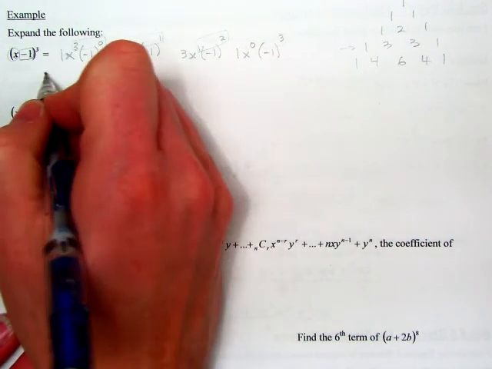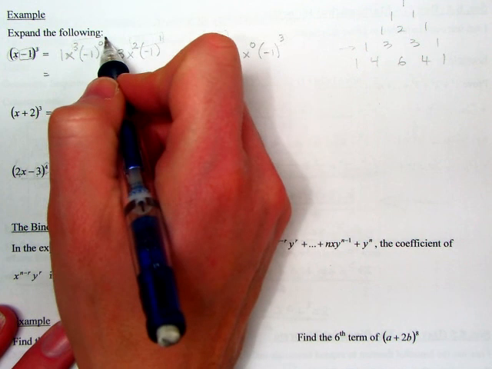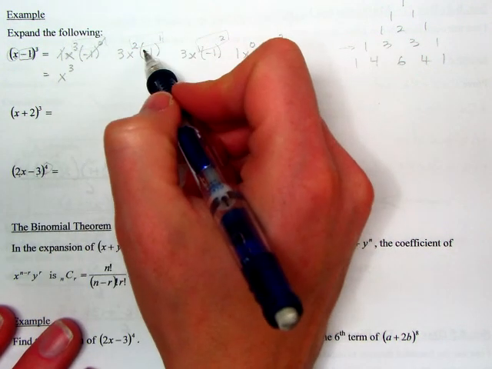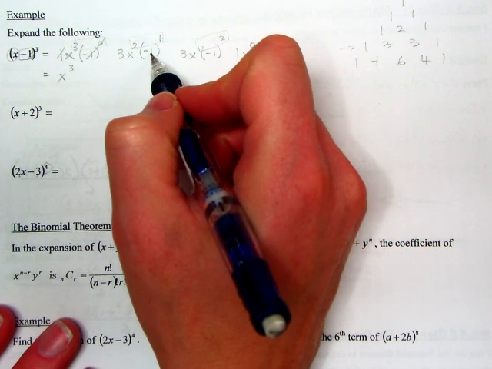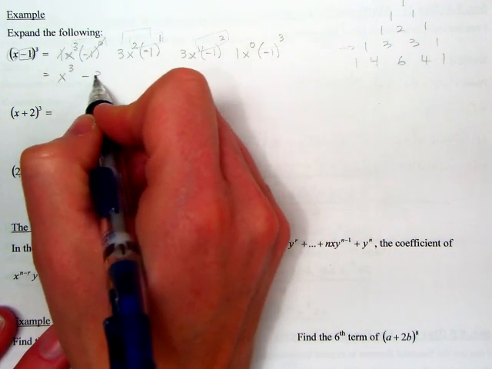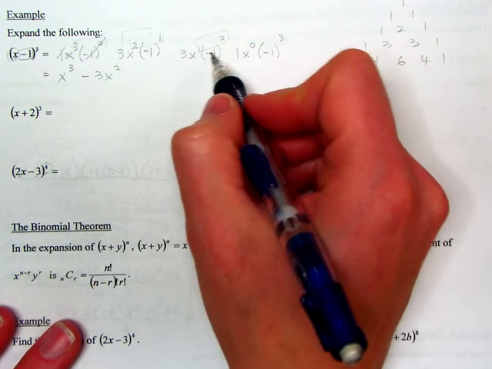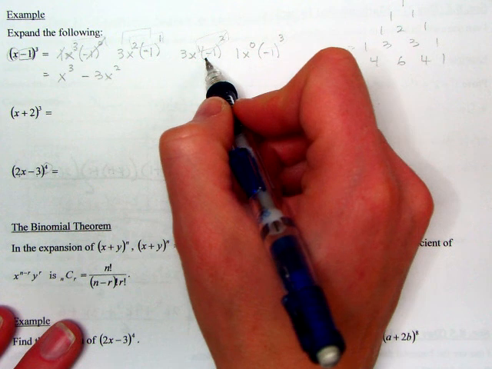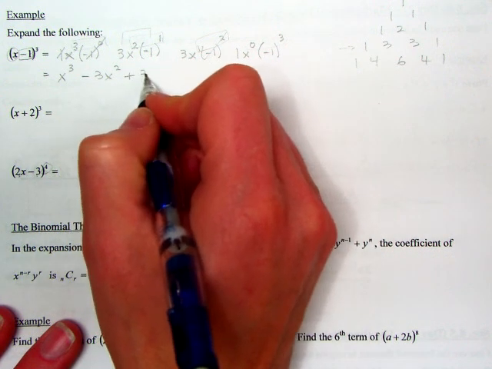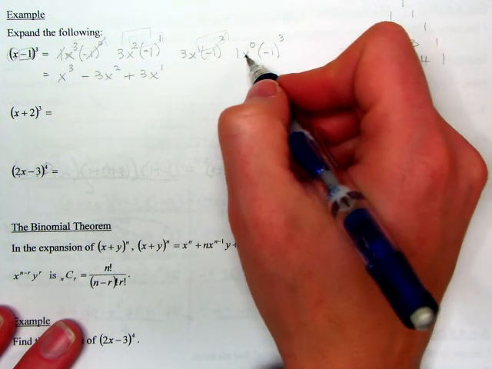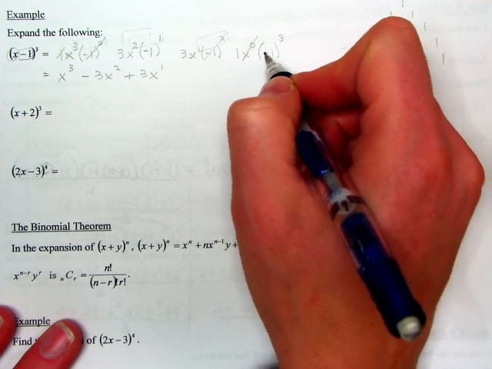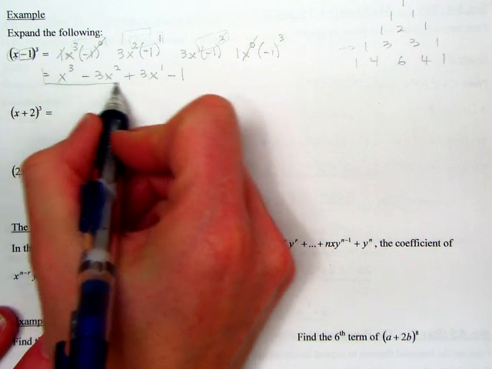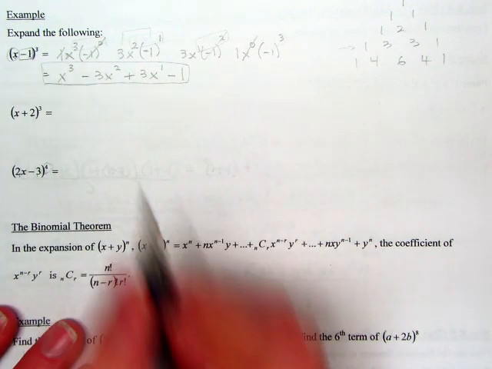Now I'm just going to simplify a little bit. Negative 1 to the 0, that's just a 1, so that's gone. I don't need that guy, so I just have an x cubed. Negative 1 to the first power is a negative 1. So negative 1 times 3 is negative 3x squared. Negative 1 to the second power, that turns it even. So this will be positive 1. 1 times 3 is 3x to the first. X to the 0 is a 1. I don't need that. So I got negative 1 to the third, and that just makes it a negative. So without FOILing, I am able to figure out what that answer would be if I expanded.